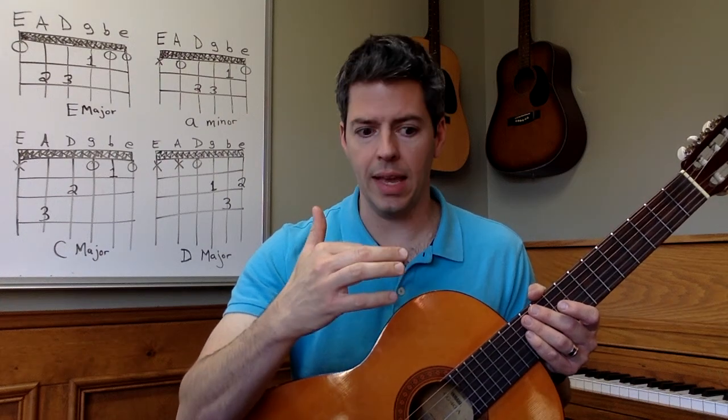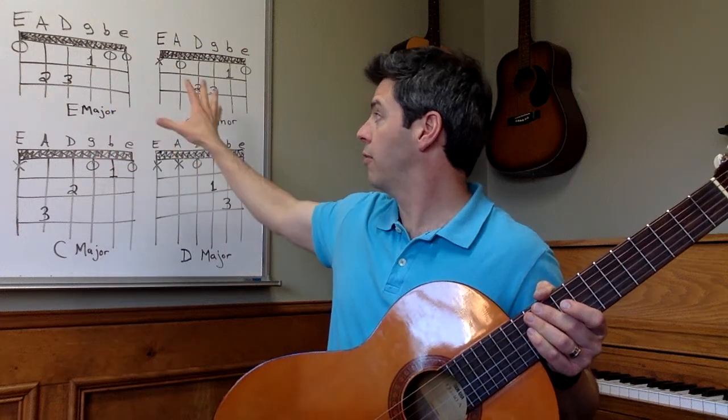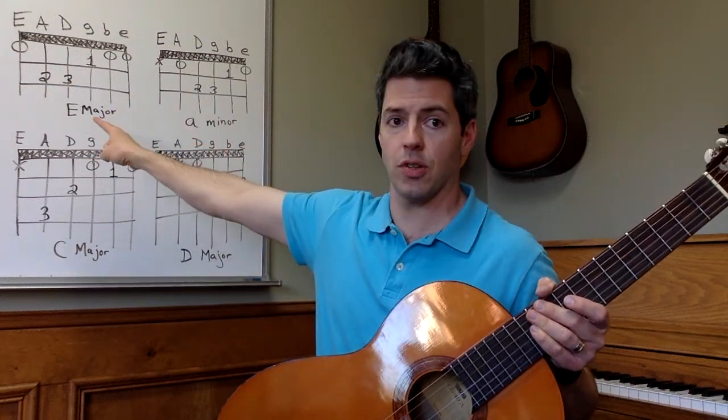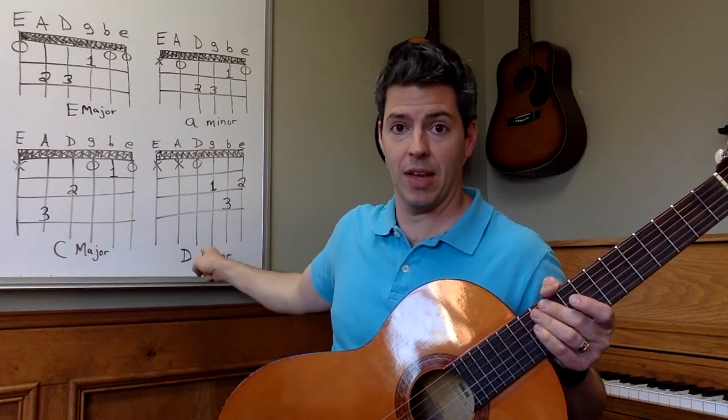One is that they move in the same shape. And if you'll notice here, I have 4 chords for you: E major, A minor, C major, and D major.